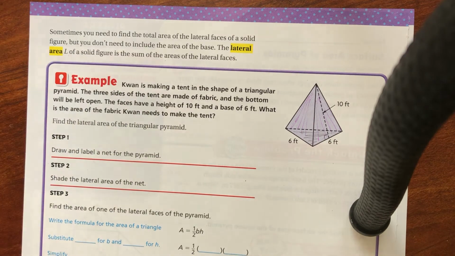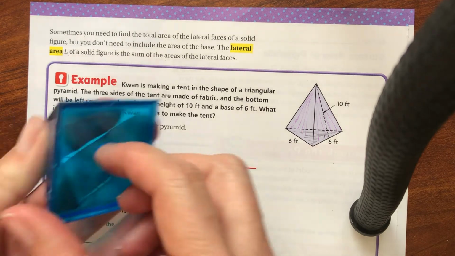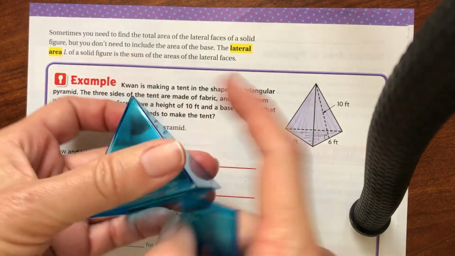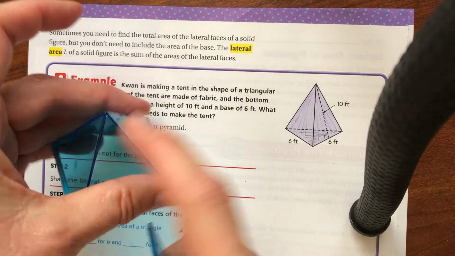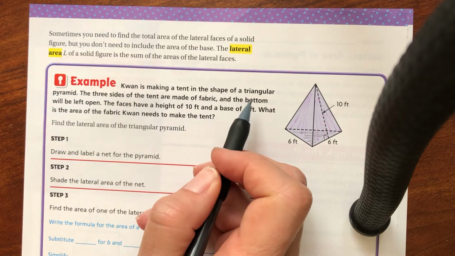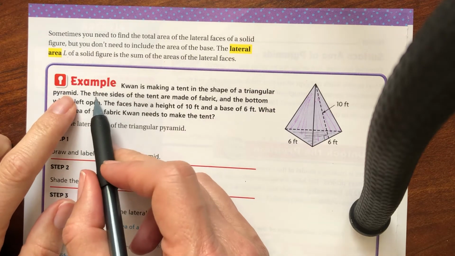For some reason, it's just going to be hollow at the bottom, like this. So there is no base. It's just lateral faces, like that. All right, so Quan is making a tent in the shape of a triangular pyramid.